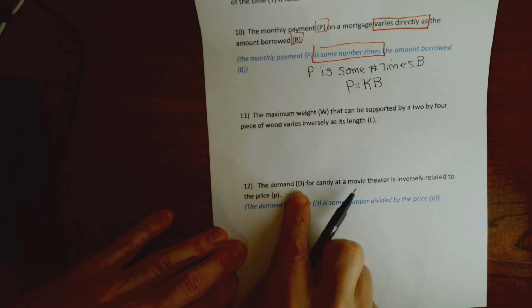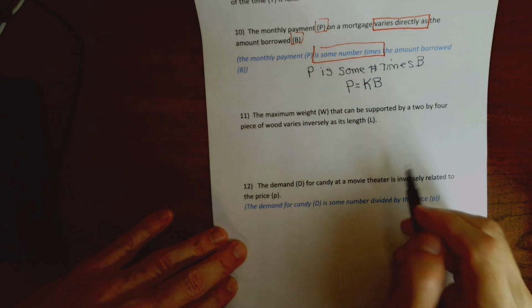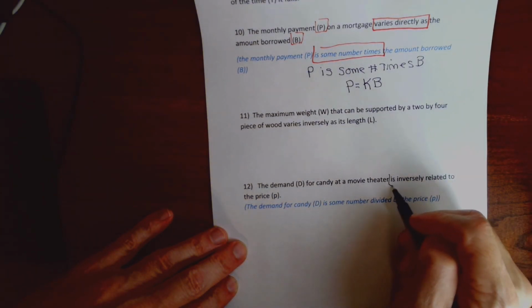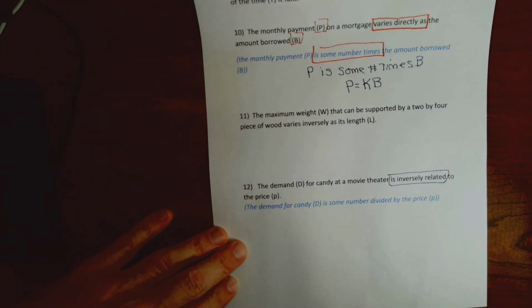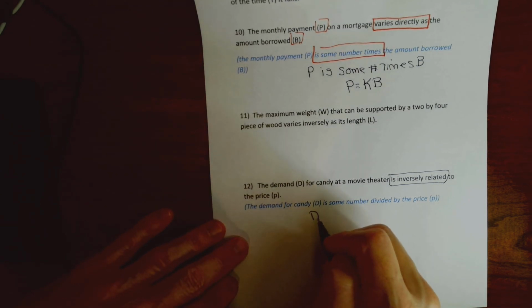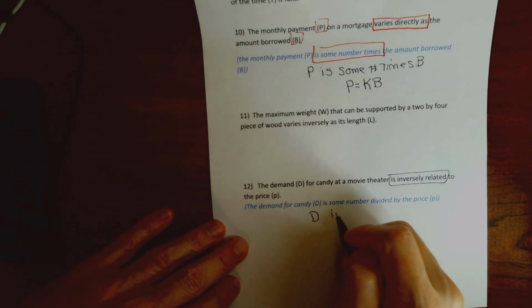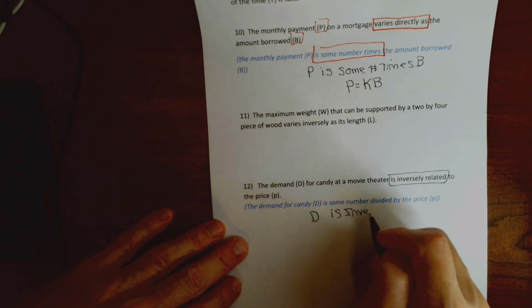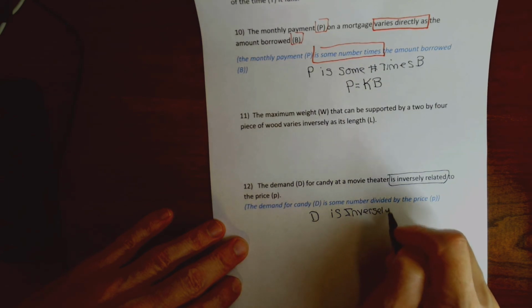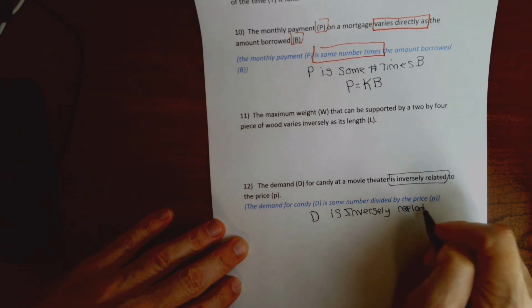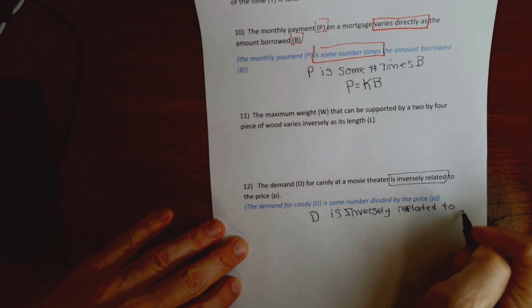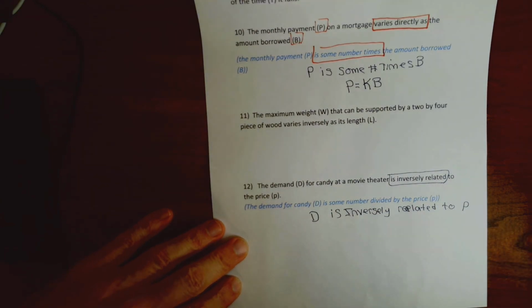Number 12 says the demand for candy in the movie theater is inversely related to the price. If I just wanted to pull out the minimum, I could say D, which is the first variable, is inversely related, if I could actually spell that, to P. That's all I really need out of this.